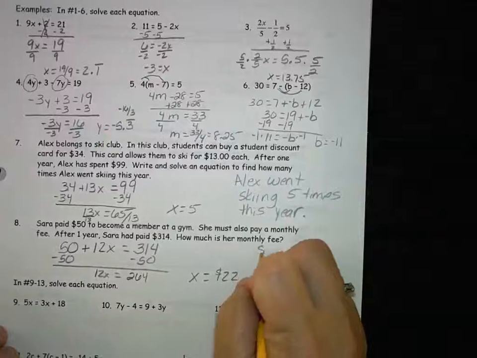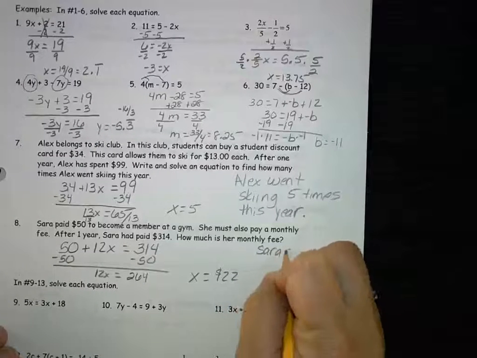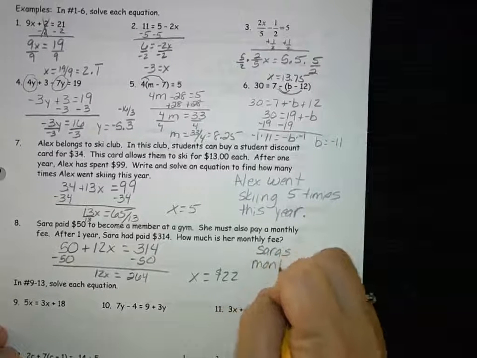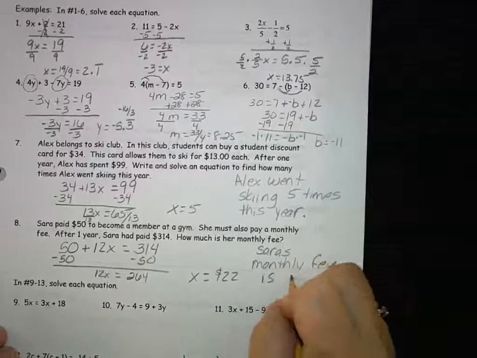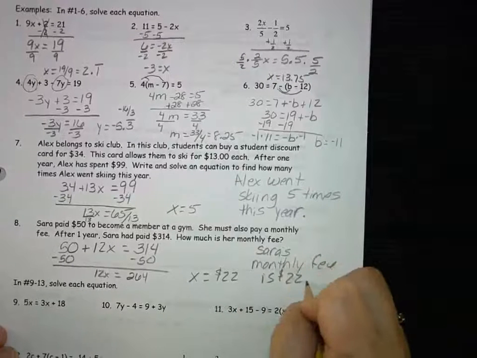So you would say something like Sarah's monthly fee is $22.